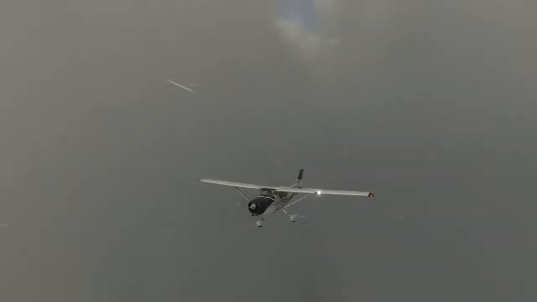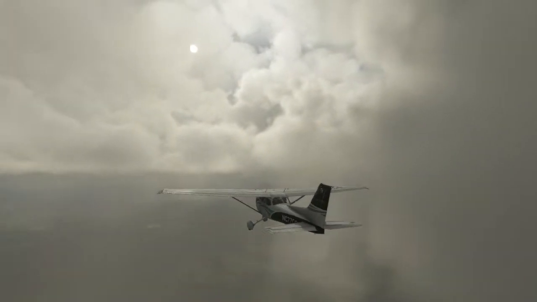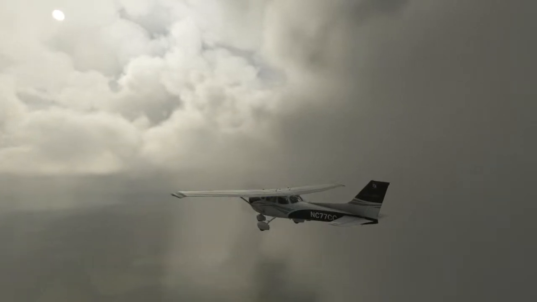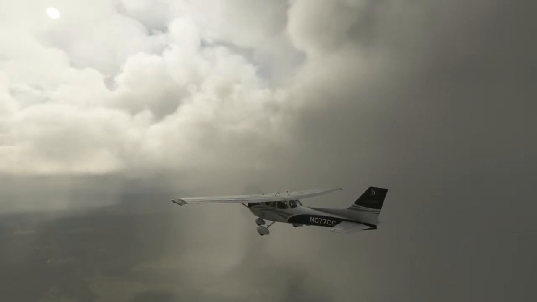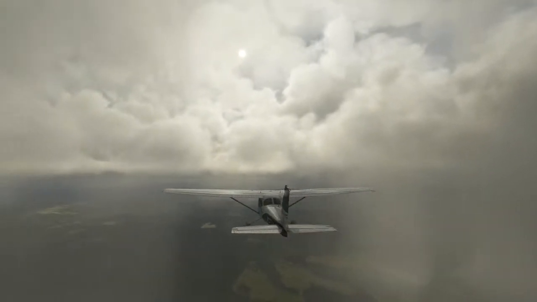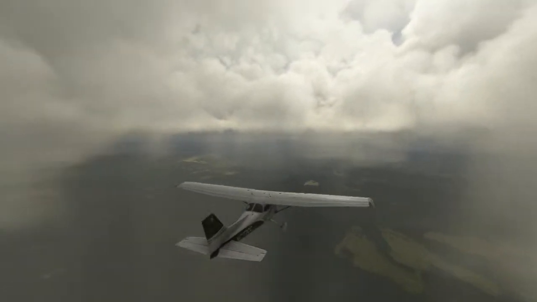What I want to do with Microsoft Flight Simulator is fly this plane all the way down from Hoquiam to the bottom of South America, all along the coast, and we'll explore the coast.